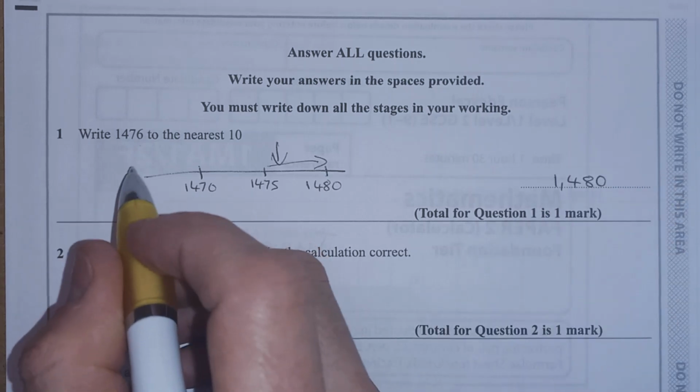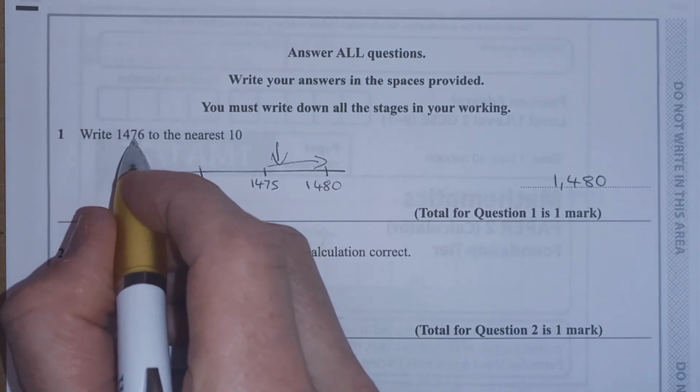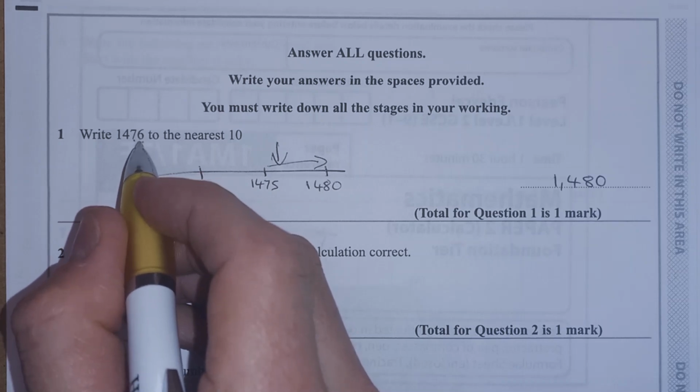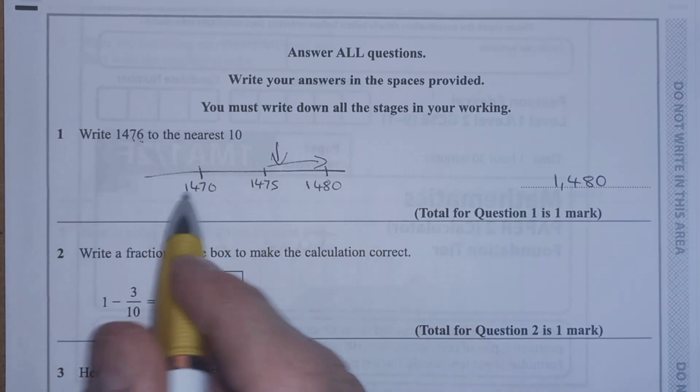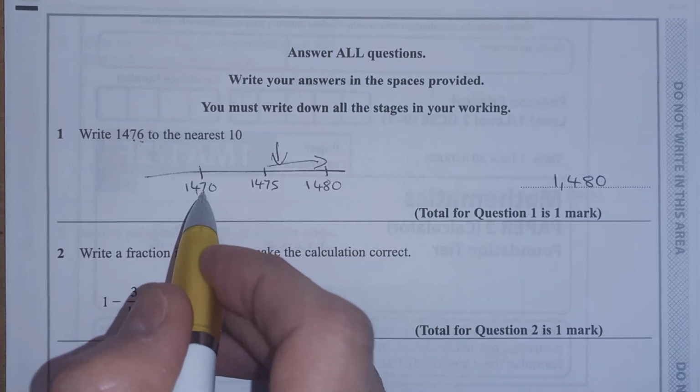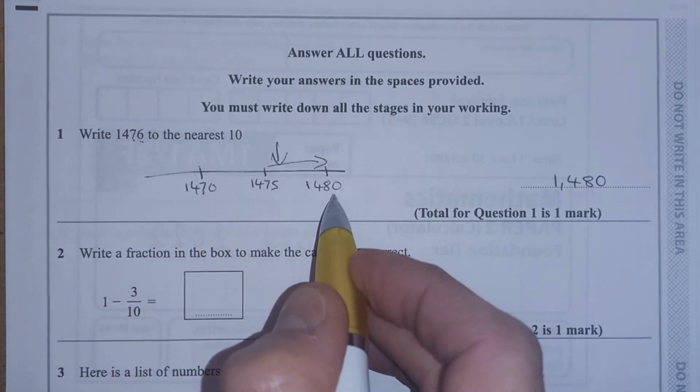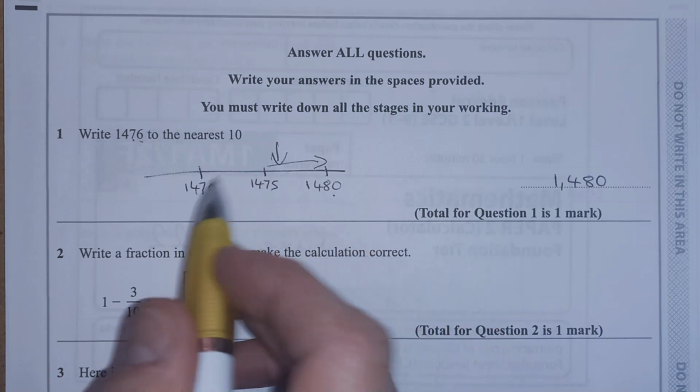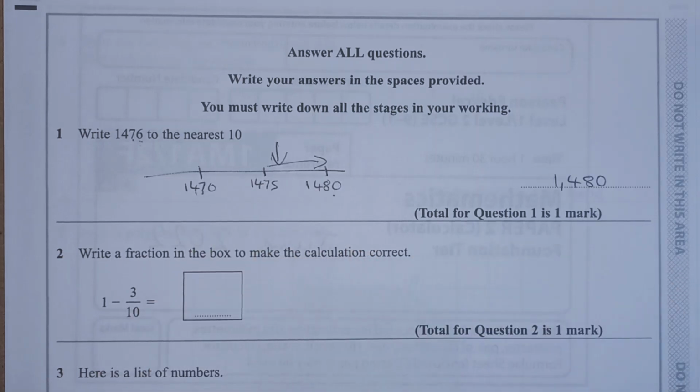Now you might prefer to just say, well, it's the 10, so I look at the digit after and see if it's 5 or more. But I think writing it out like this helps us make sure we know what it would be if we rounded down, what it would be if we rounded up, and it makes it much easier to know which way to go.